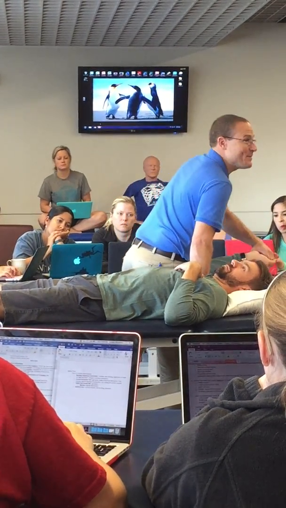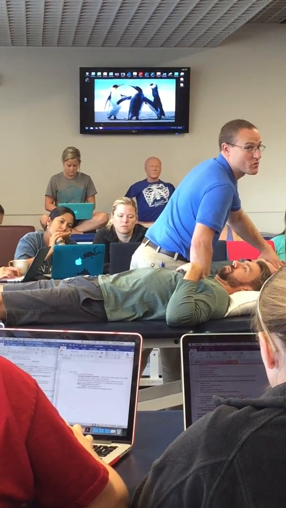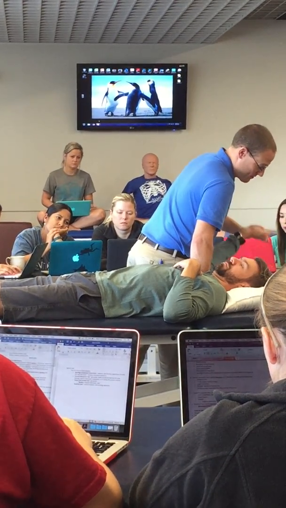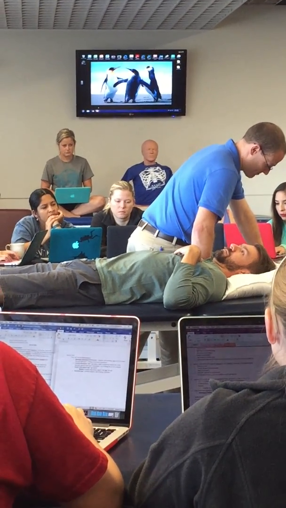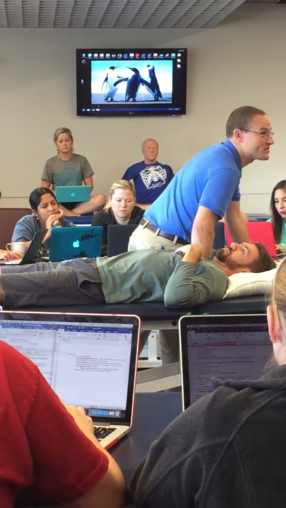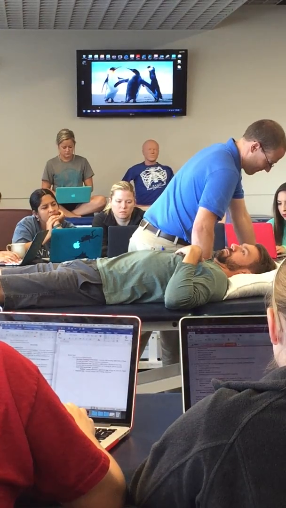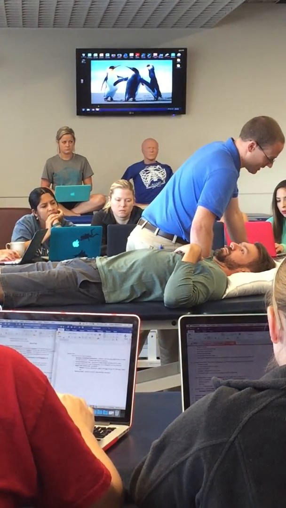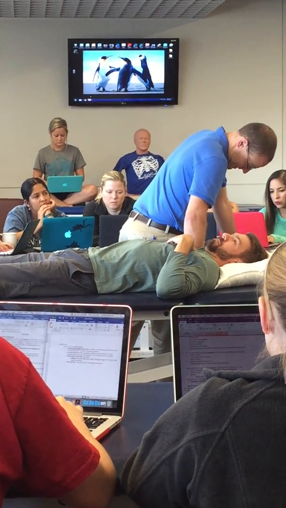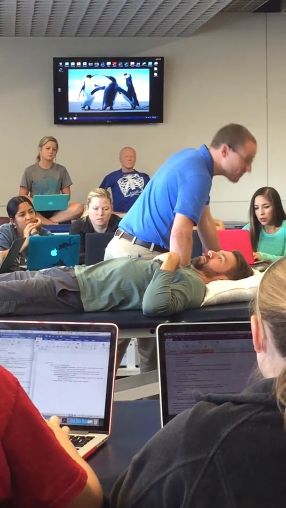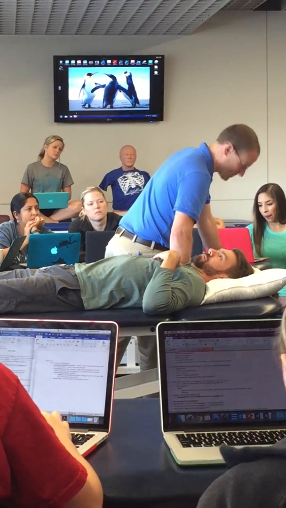Look at abduction to about 110, 120 degrees. Full external rotation, to break these down into the components. Wrist extension, finger extension. Full supination. The last part is elbow extension. And I'm lighting him up pretty good right there. He's about 45 degrees from fully straight.